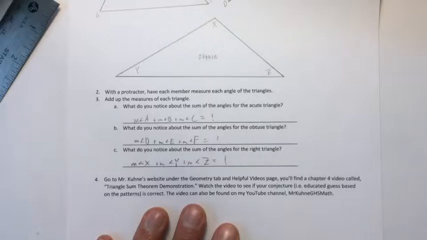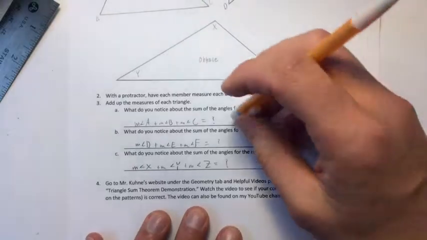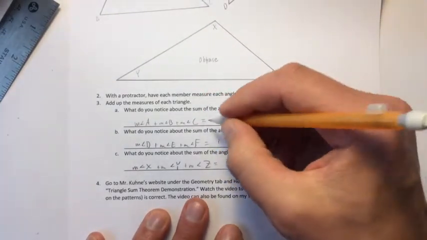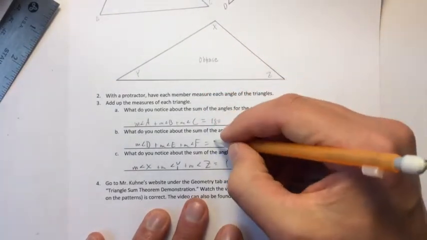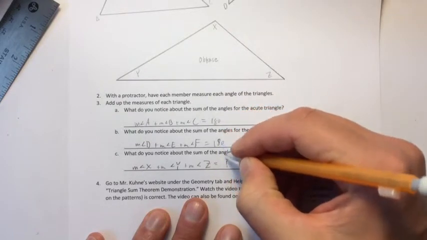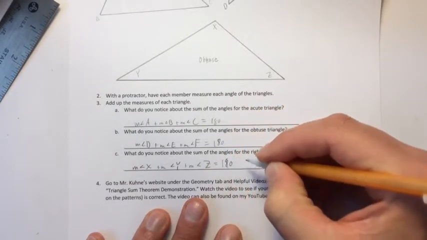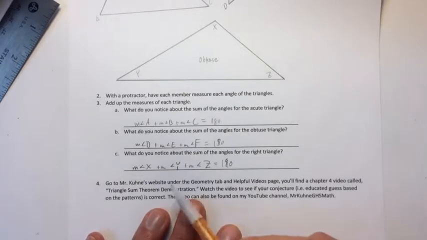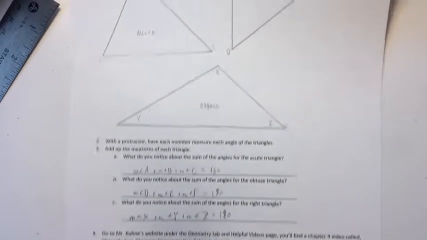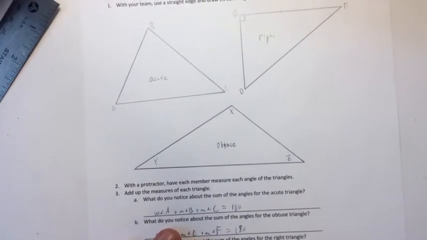Watch that video, and we're going to see that indeed the sum of the 3 angles of a triangle should add up to 180 degrees. Go watch that video.